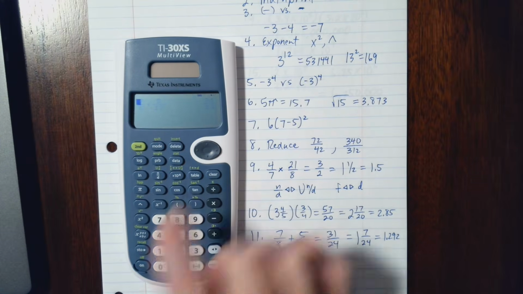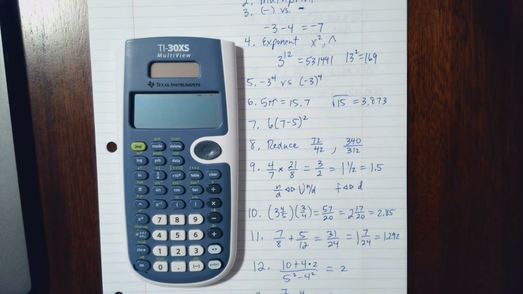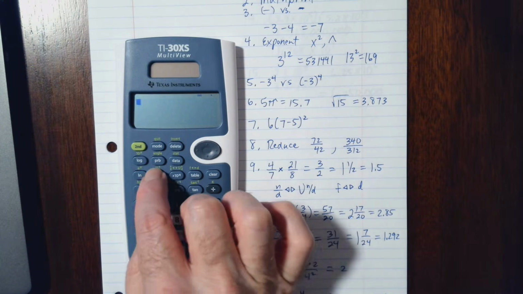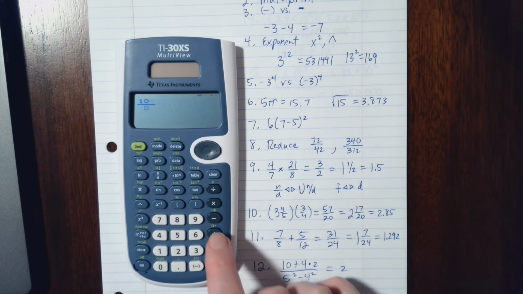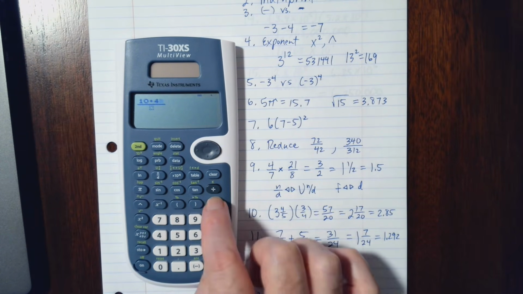All right, so again, I like to clear my screen, and this time I have what's called, well, it's kind of a complicated looking fraction, really. So let's go ahead, and we've got to put a few things in the numerator, so I do want to hit the fraction button first. And because I have it in this form, I don't have to use any parentheses like you would on a regular calculator, like if you were in the other mode. So you can put 10 plus 4 times 2.